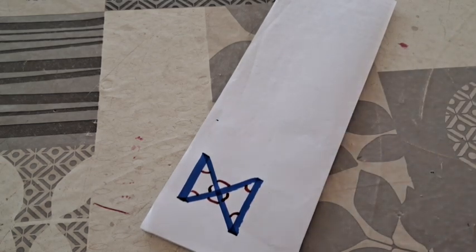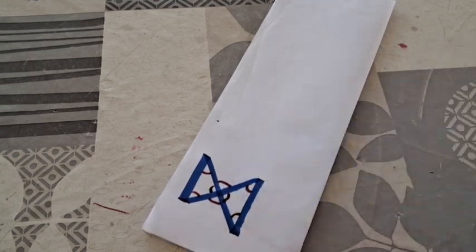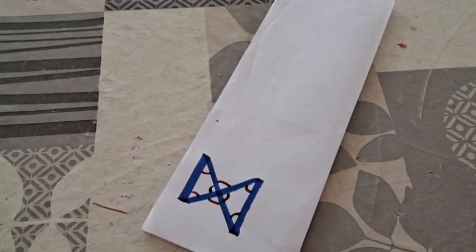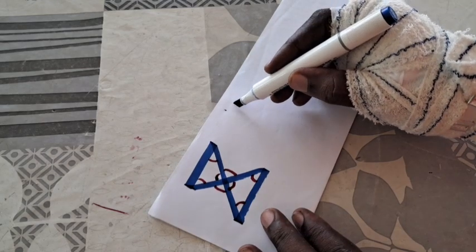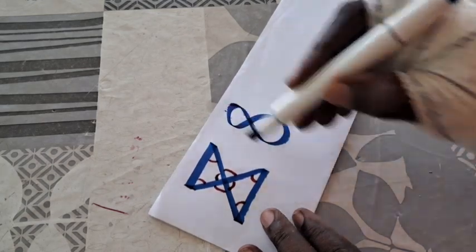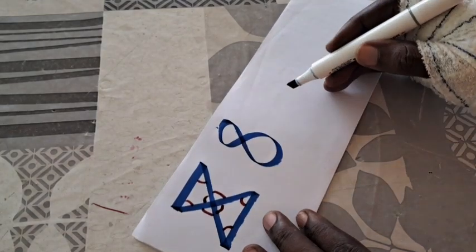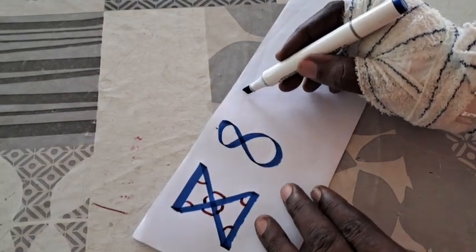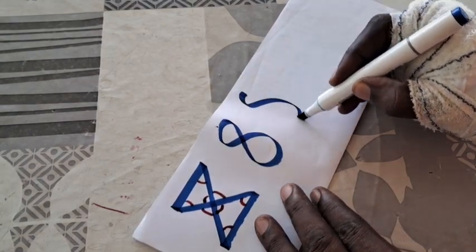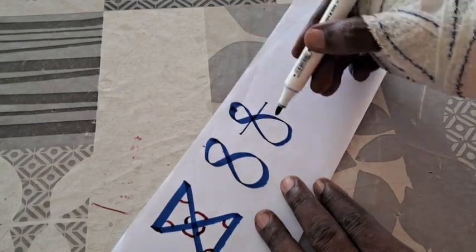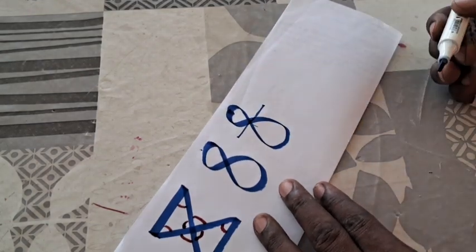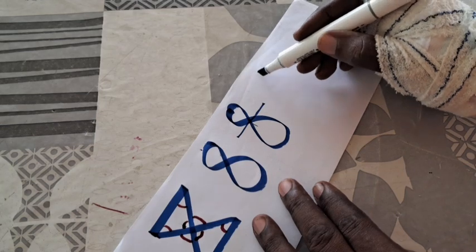Now the English, this is the Arabic 8. Now the English modified it to be simpler by making it curved. And sometimes you hear questions like, should the top of 8 be smaller and the down part be bigger? Should they be equal?